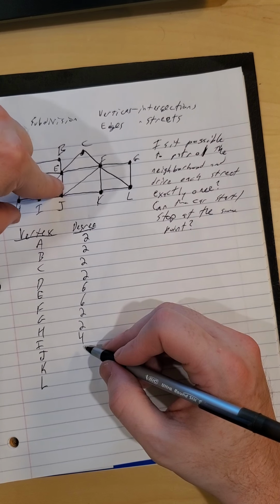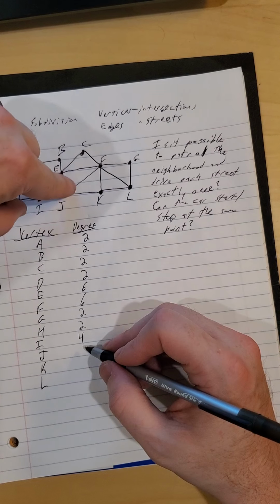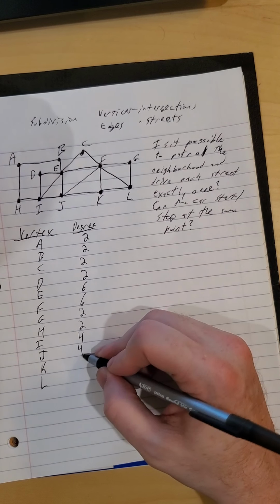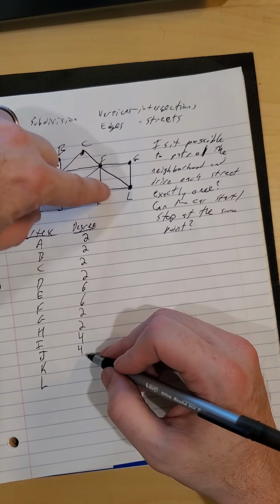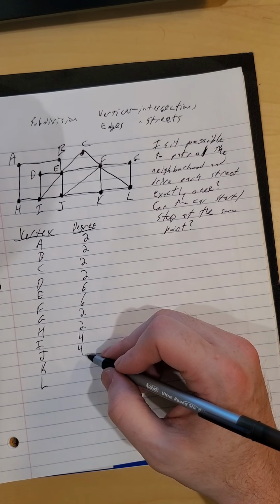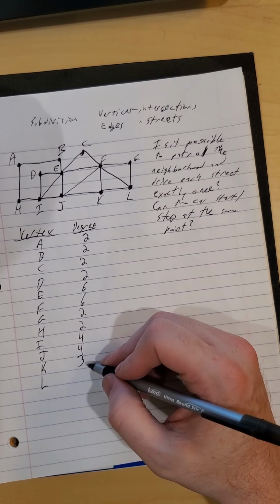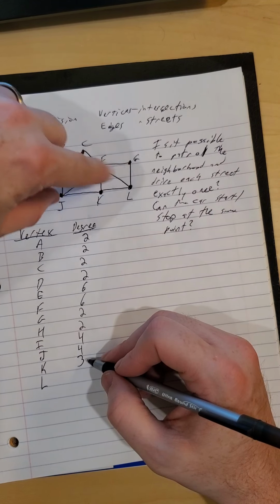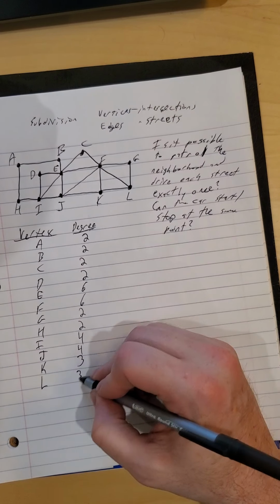Vertex J, degree 4. Vertex K, degree 3. And vertex L, degree 3.